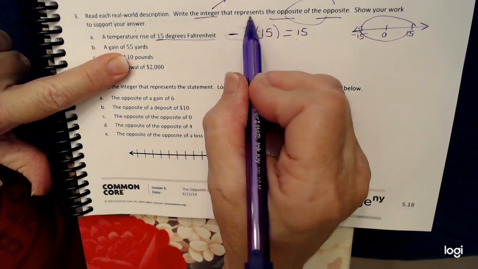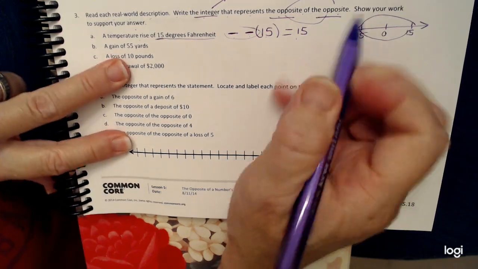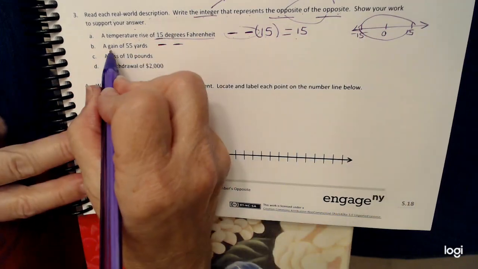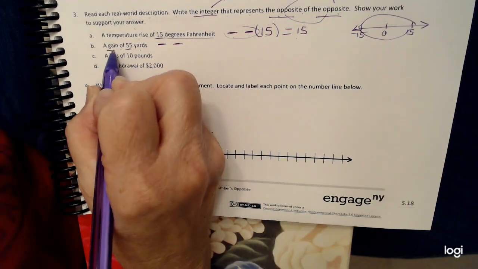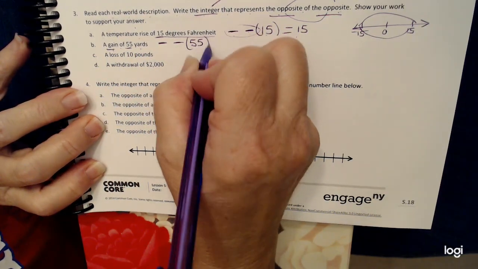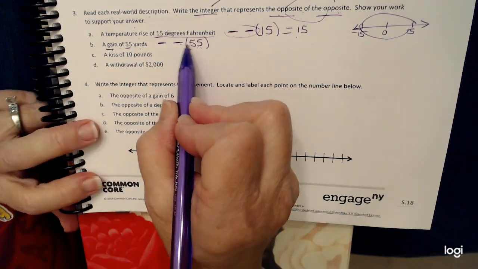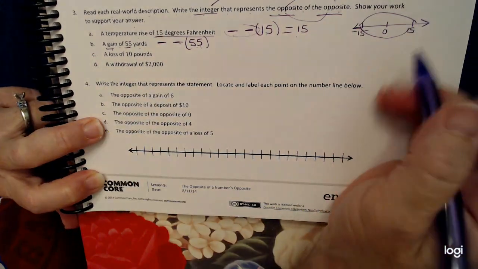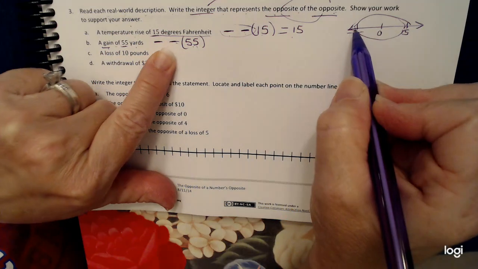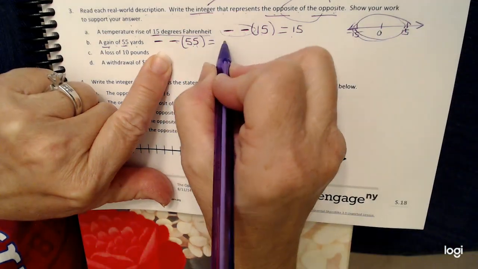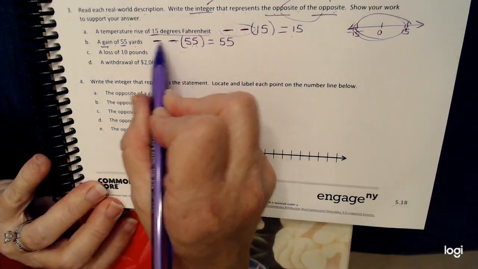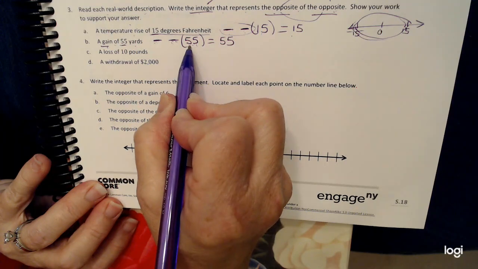Remember, we have to write the integer that represents the opposite of the opposite. So B, I'm going to need an opposite of the opposite. We need 2 opposites. A gain of 55 yards. Gain is a positive number. So I have a positive number. Same kind of thing. I had a positive number, and I'm going to do 2 opposites. So if this was 55, we'll pretend, and I did the opposite to negative, and then back to positive, I have the original number of 55. So if I have 2 opposites, I get my original number.